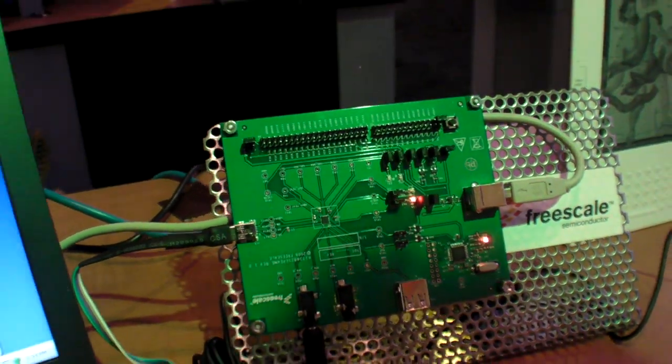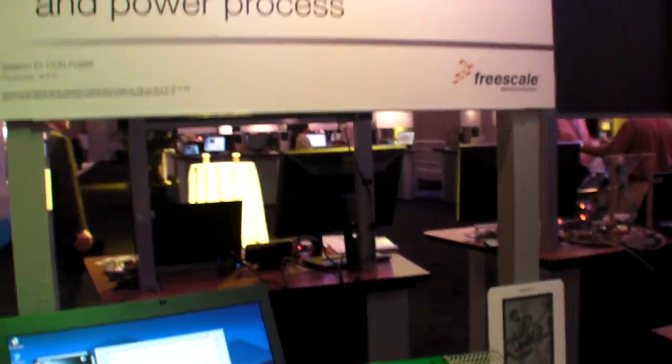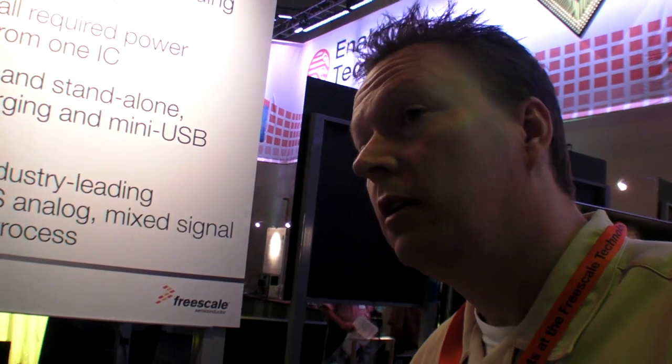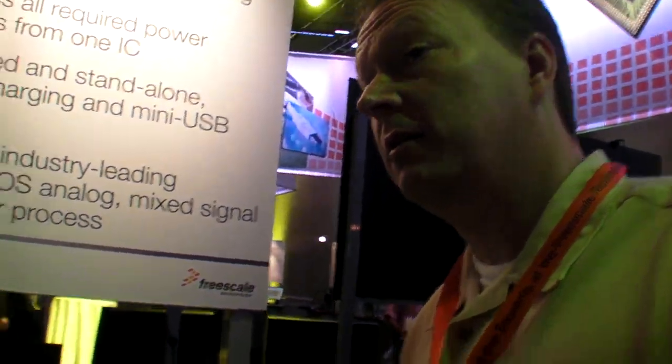We can detect over 32 different accessories that are connected to the USB, and that's what we're doing. 32 different IDs. So it means all kinds of things.